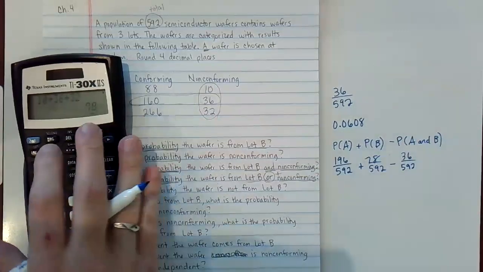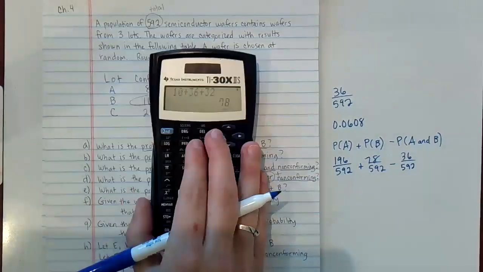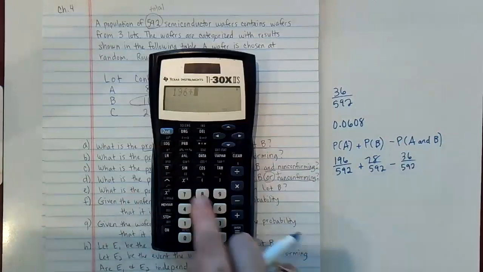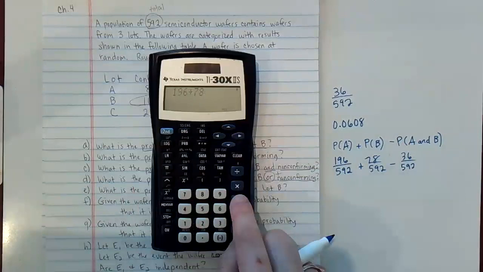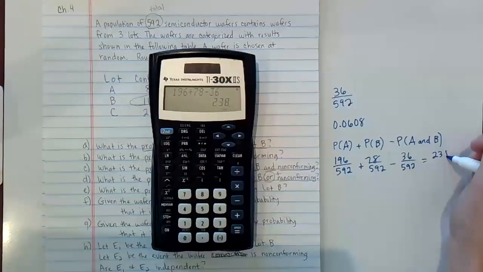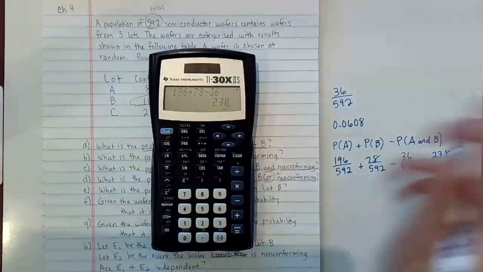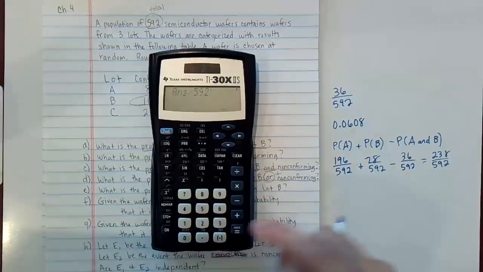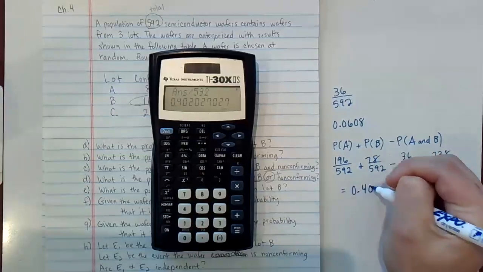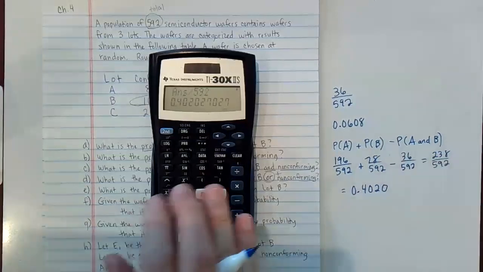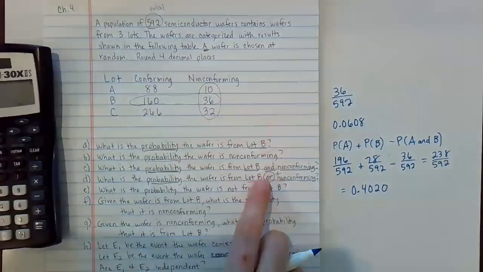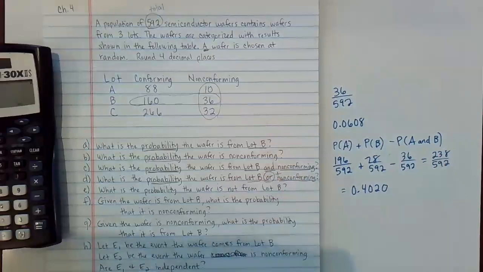So in my calculator, I'm going to go ahead and do the numerators. So 196 plus 78 minus 36. That gives us 238 out of 592. So I'm going to divide by 592. And this equals 0.4020. Okay, so that's the probability of pulling a wafer that would either be from lot B or non-conforming.